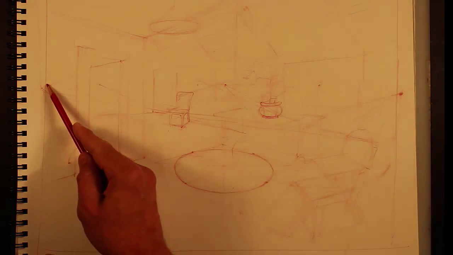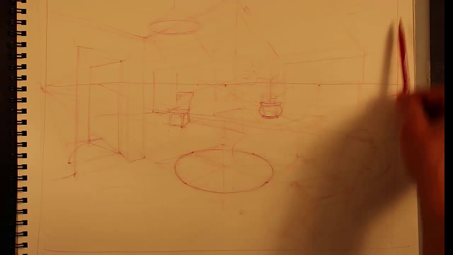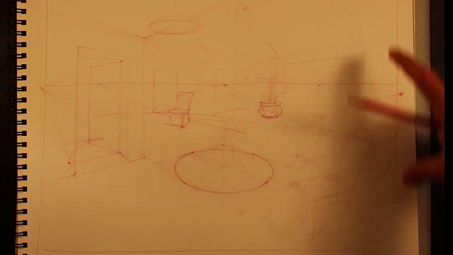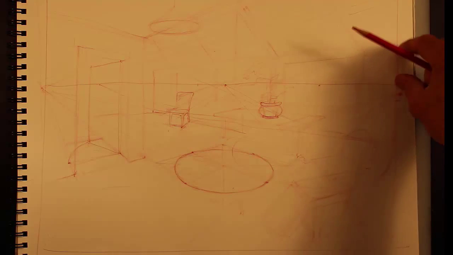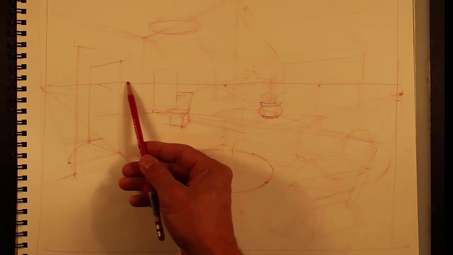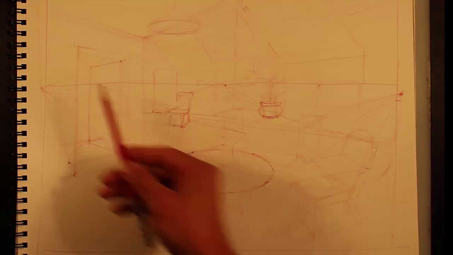And then the next thing you want to keep is the horizon line in terms of where it is on the page. Here it's not quite half down. Half would be about there. So it's a little bit above half, which corresponds to someone about 5'8" standing and looking at this room that I have.